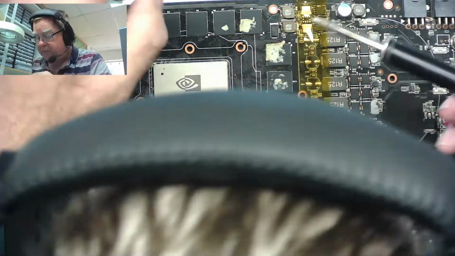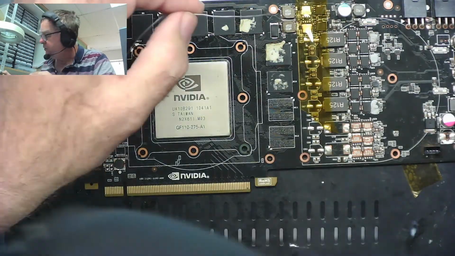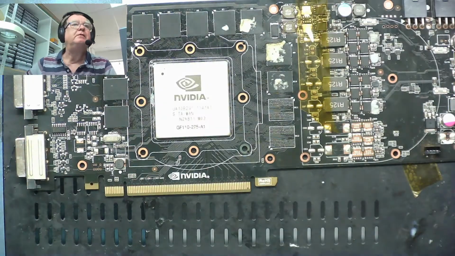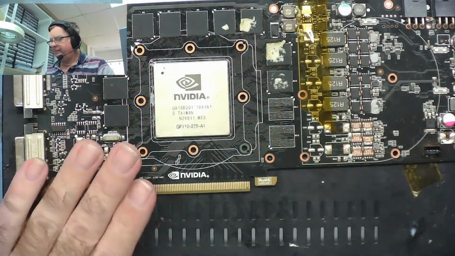Okay, this will be nice and warm now, so it should work quite well. Yeah, nice blob of leaded solder on the end. This reduces the melting point, as you will know by now if you've been watching the videos. Okay, blobs of leaded solder on either end.